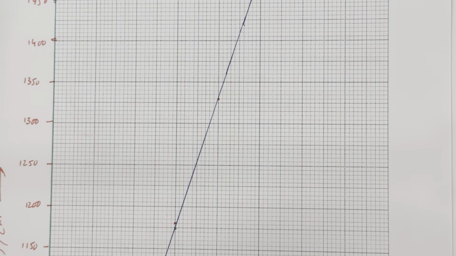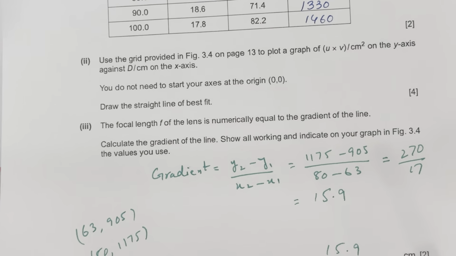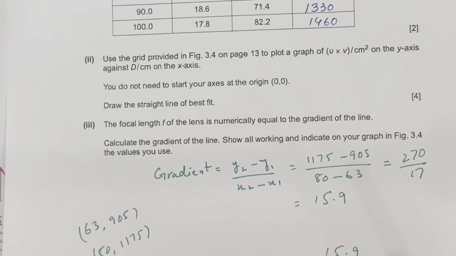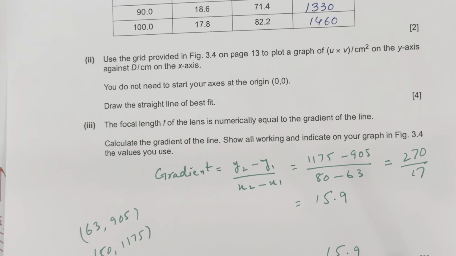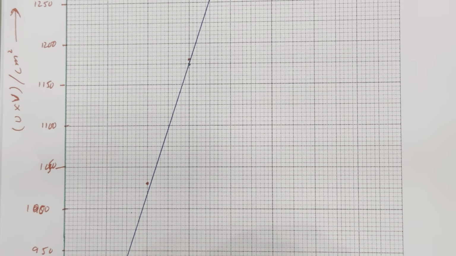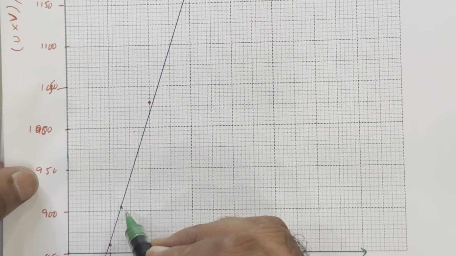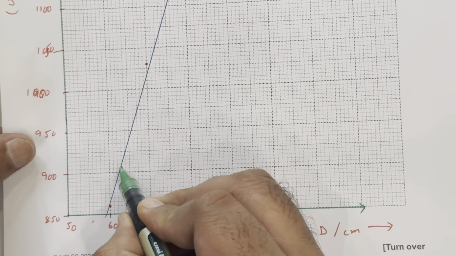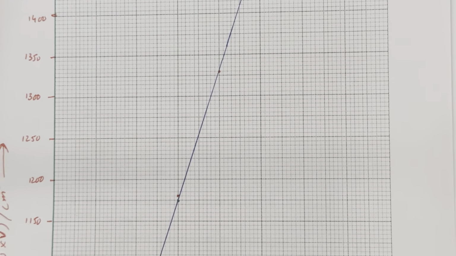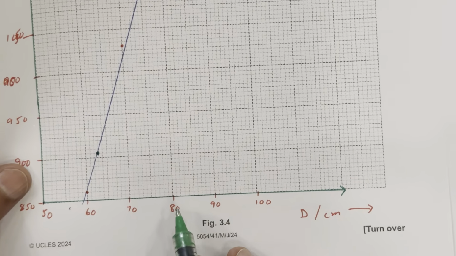Now for the third part: the focal length f of the lens is numerically equal to the gradient of the line. Calculate the gradient of the line, show all your working and indicate on your graph in figure 3.4 the values you use. So we have to indicate those values as well. I have selected 2 points, the first equal to 63 and 905, and the other I have chosen is 80 and 1175.